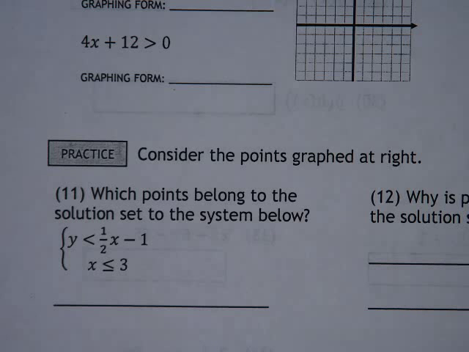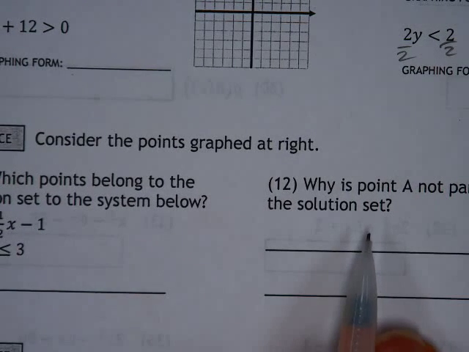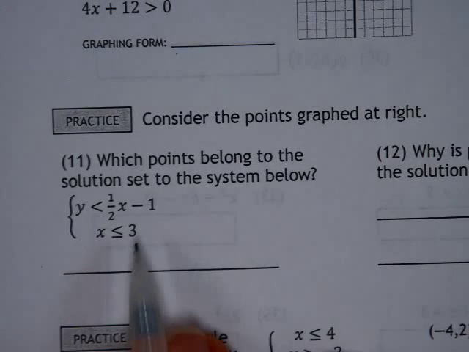What? It seems like I'm babying you too much when I do this, but it kind of feels like this is also a big deal here. Why is point A not in the solution set? There's a certain way I want you to answer that, so I'm going to show you, and then I'll hold you personally responsible for it.